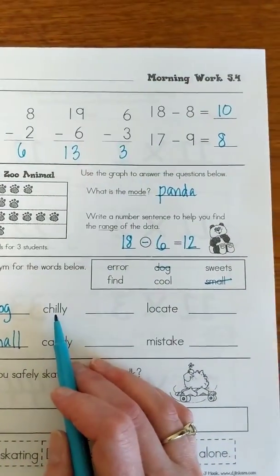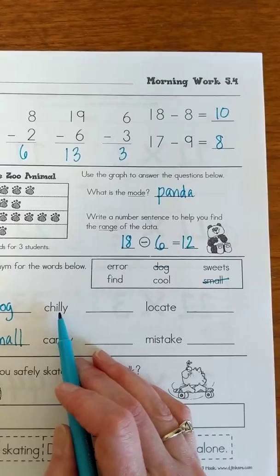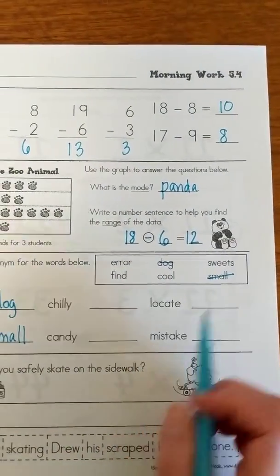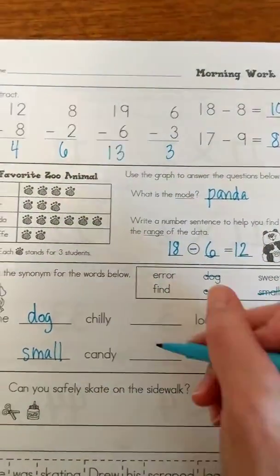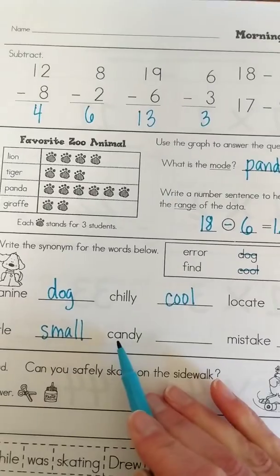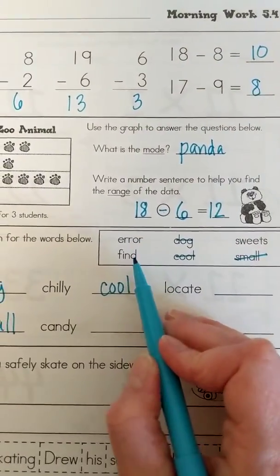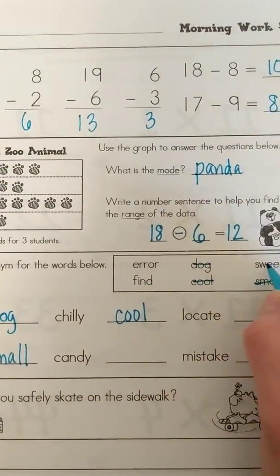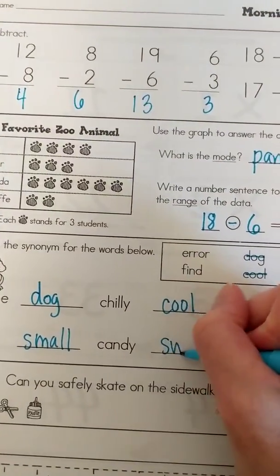So we had chili. What word did you decide was the same as chili? Error, find, cool, or sweets? Well, I know cool means almost the same as chili. And we've got candy. Oh, we've got error, find, and sweets. Which one is about the same as candy? I know that's sweets.